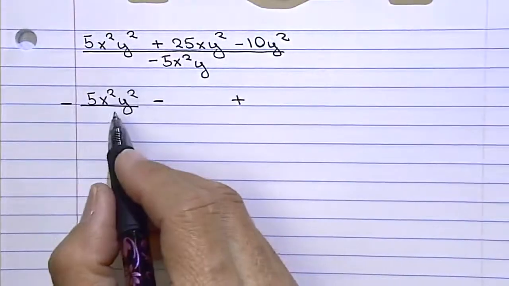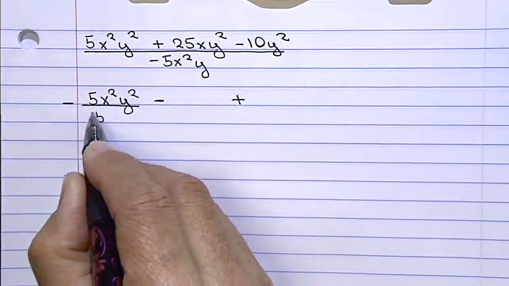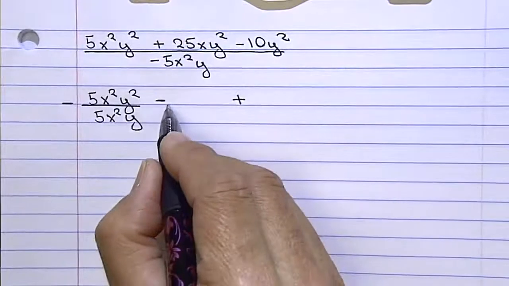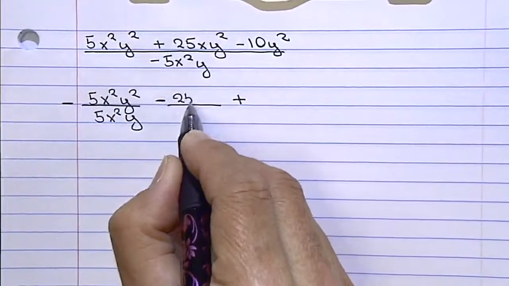All right, so now I'm going to say this one divided by that 5x squared y. I stuck the negative out front. This one, I stuck the negative out front of it too.